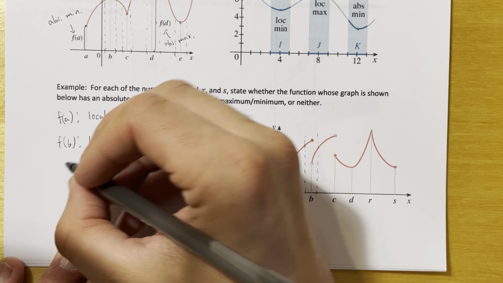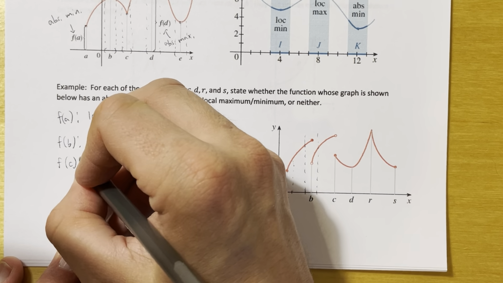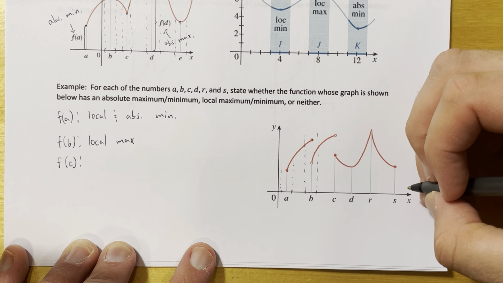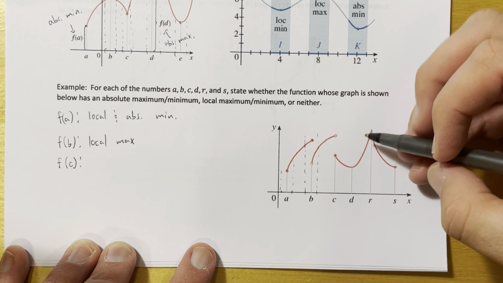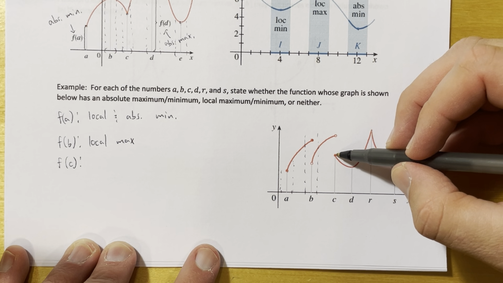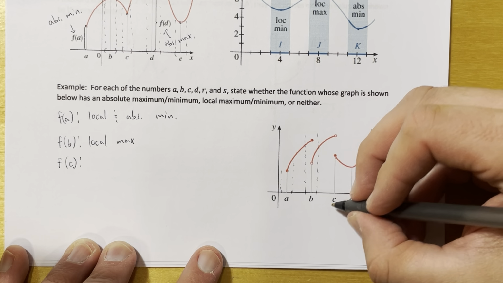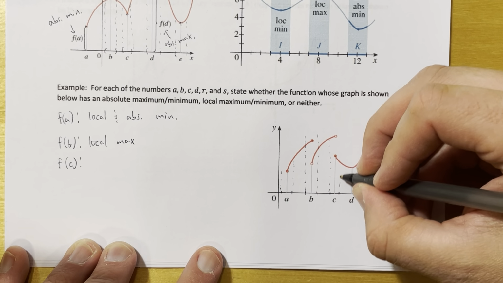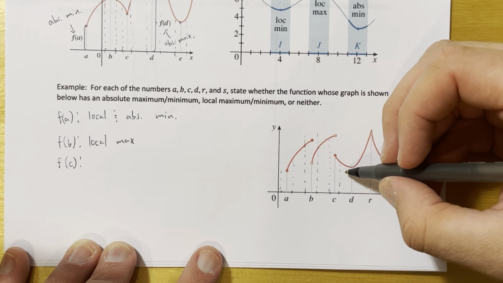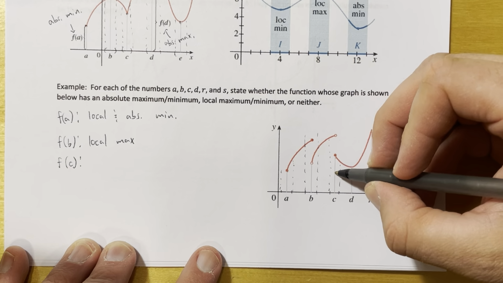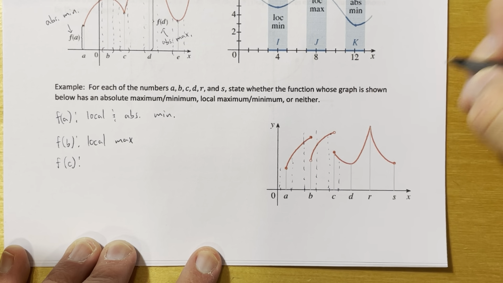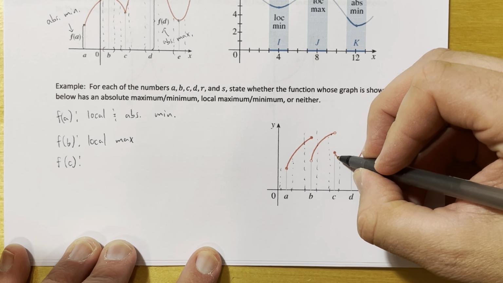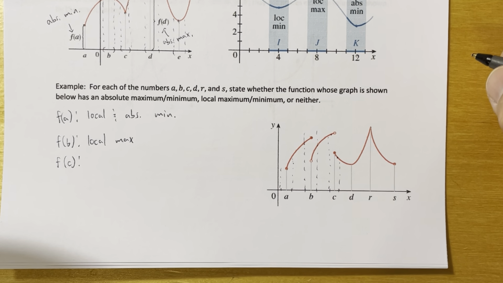Okay? What about f of c? F of c is this point right here. It's definitely not an absolute maximum or minimum because I find points that are higher and lower than that point. So let's look at local. I put this little interval around it, and I can see that some of the points in this interval exist up here, which are higher than that point, and some of the points in this interval exist down here, which are lower than that point.